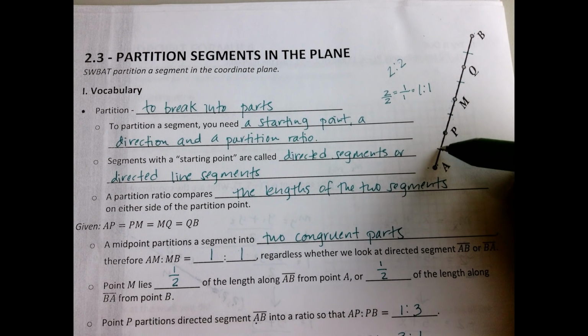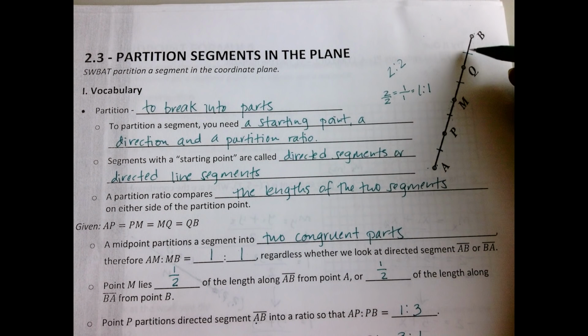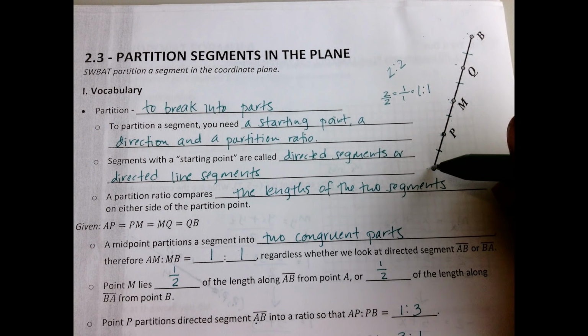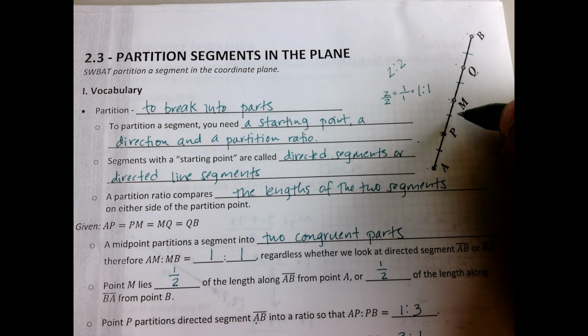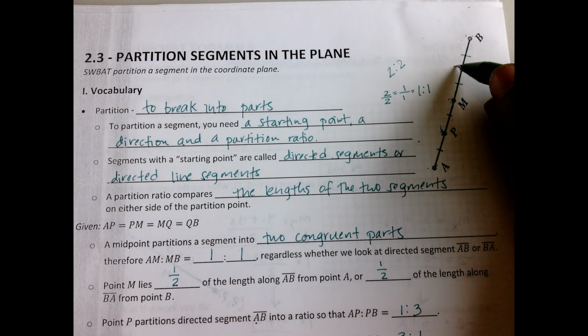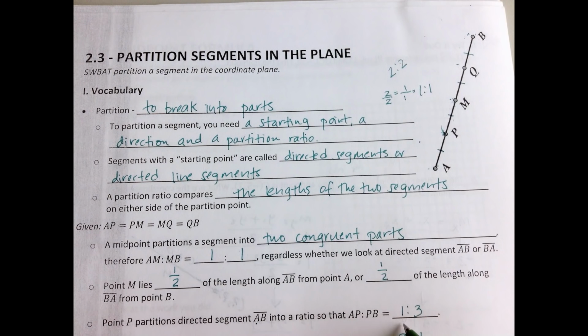AP is 1 unit, but from P to B is 1, 2, 3 units. So P being the partition point, from AP, that's 1 unit. From PB, 1, 2, 3 units. That's why there's a 1-to-3 ratio.